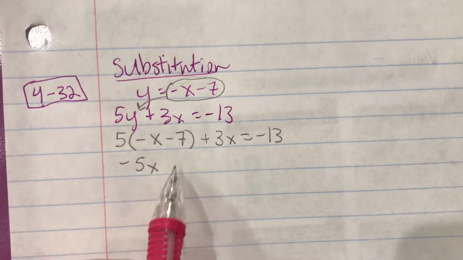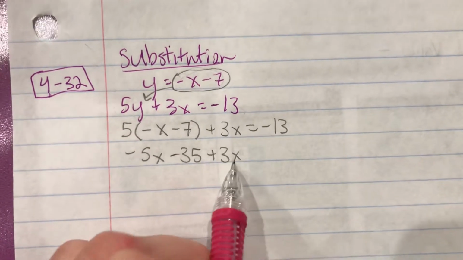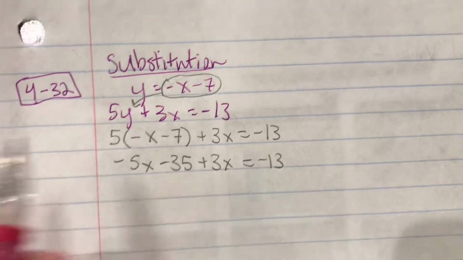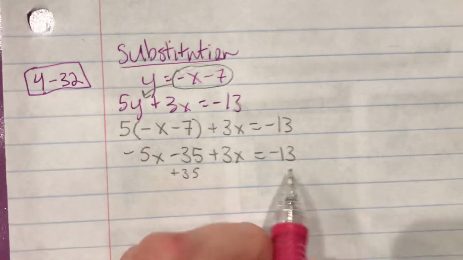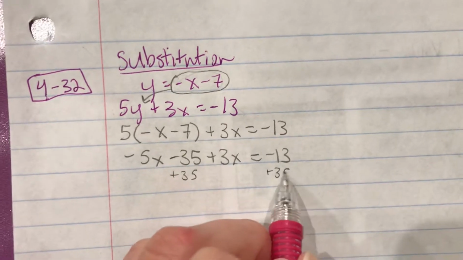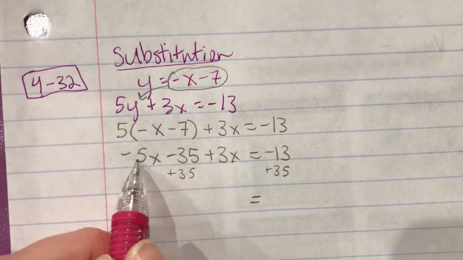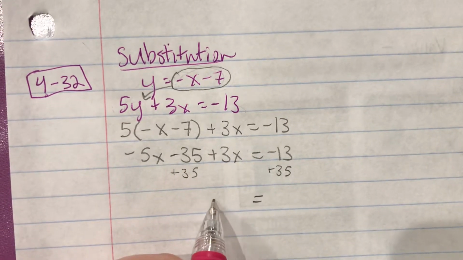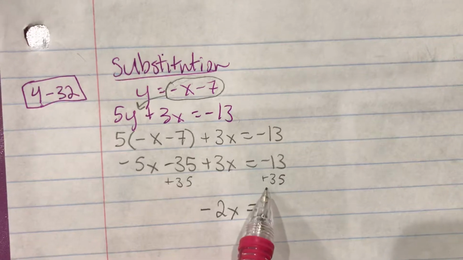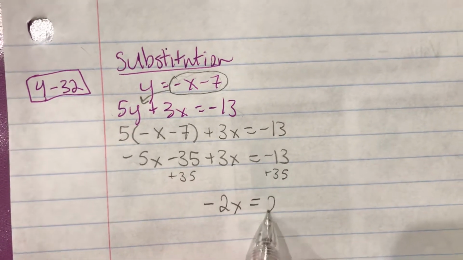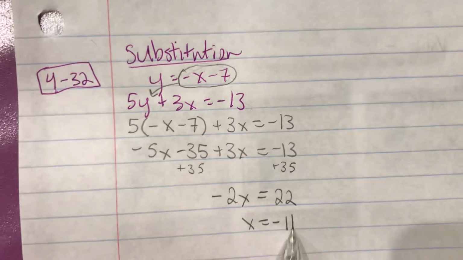I need to use the distributive property. And I just keep working down. -5x plus 3x is -2x. And this is 22. So divide by -2, x is -11.